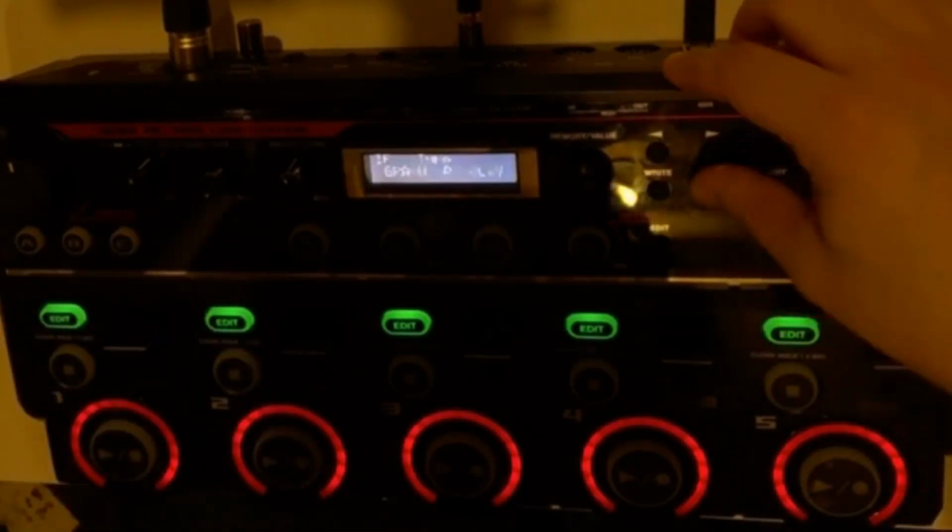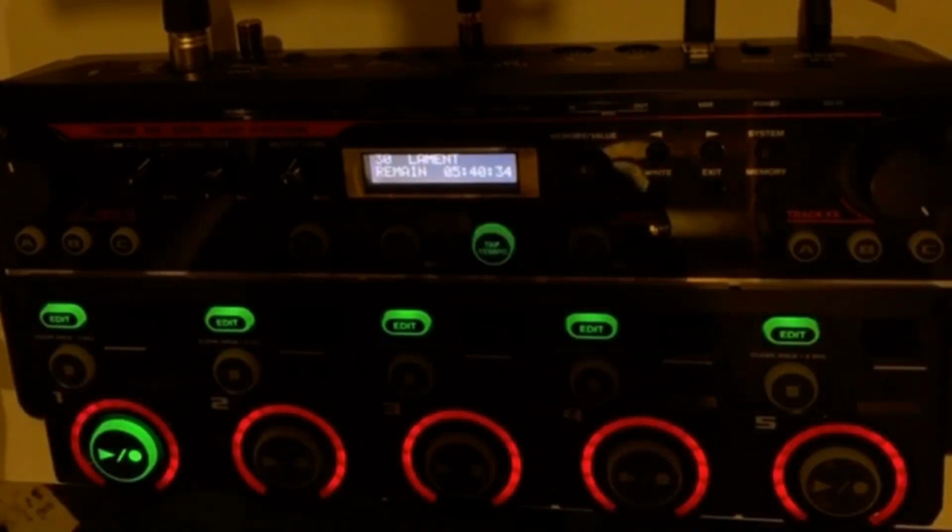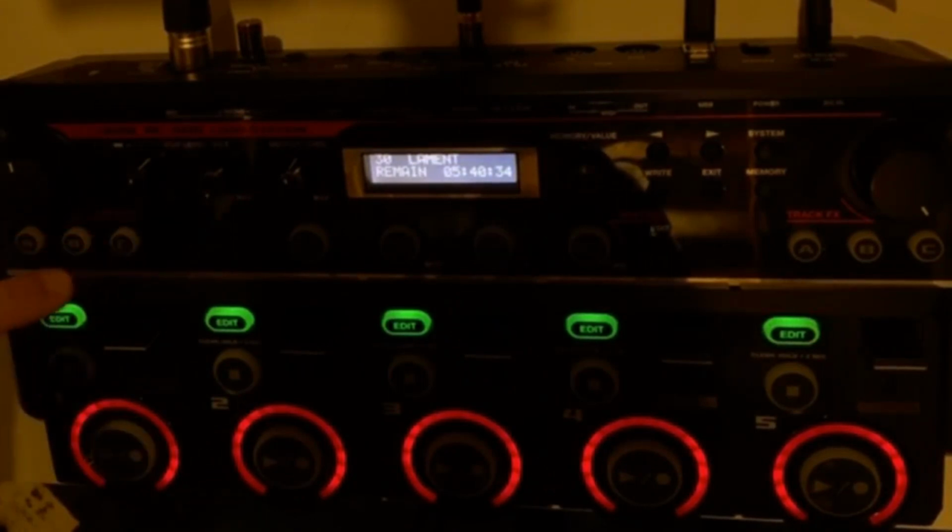So multi, exit. Okay. So if I'm doing, I'll show my lament. Okay, so that was created with grand delay.